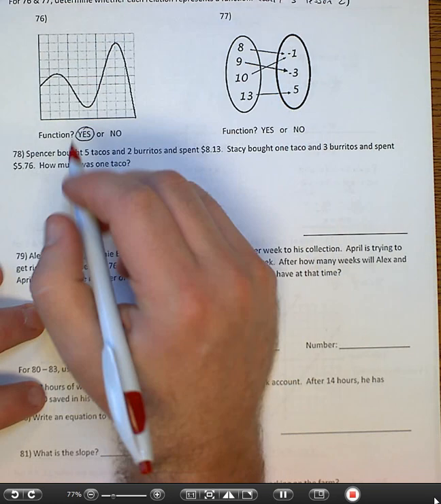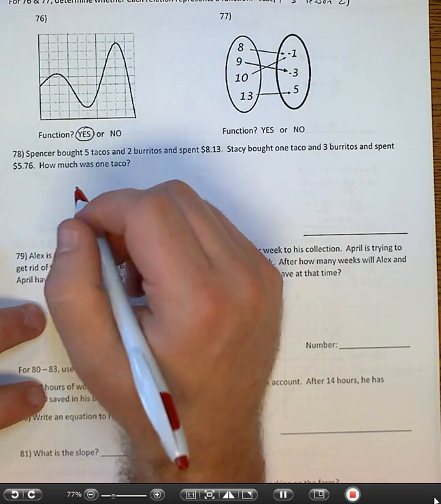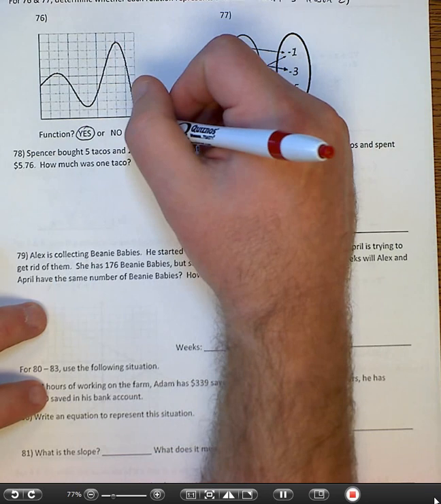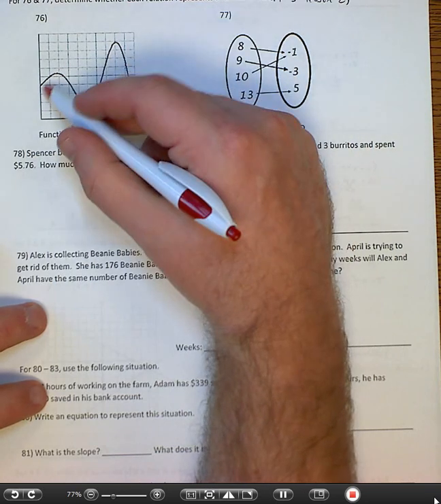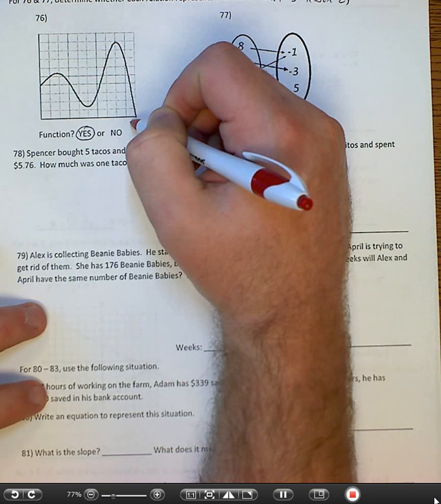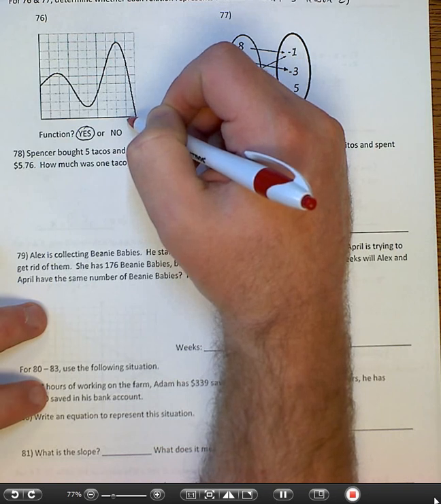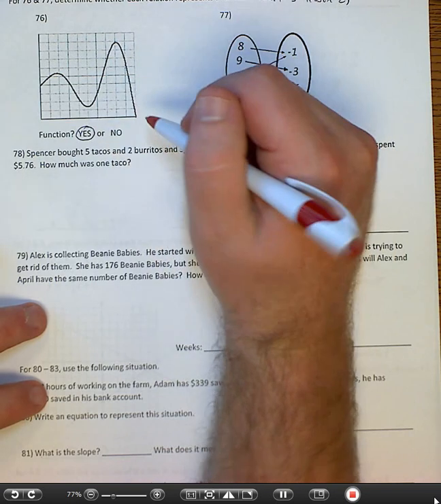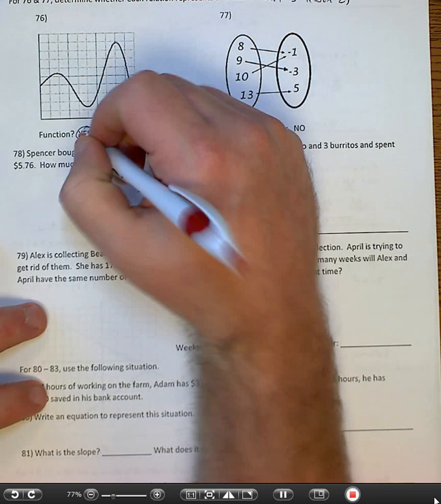It passes the vertical line test, which means if I pick any vertical line on this grid, it's only going to cross the function once. If it crosses more than once, it's not a function. Every single function passes the vertical line test. So the fact that it passes the vertical line test makes it a function.